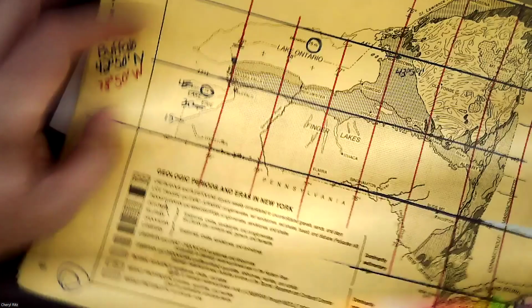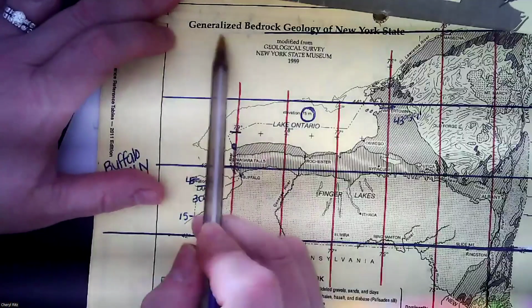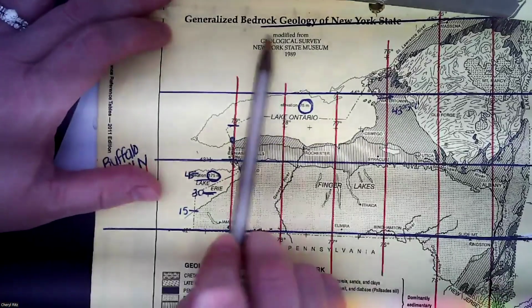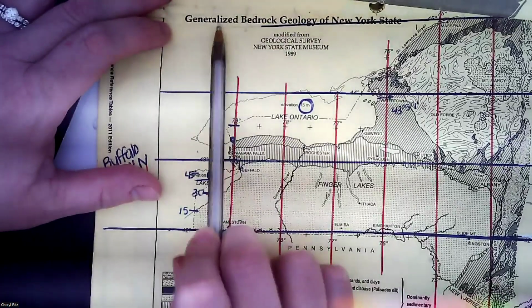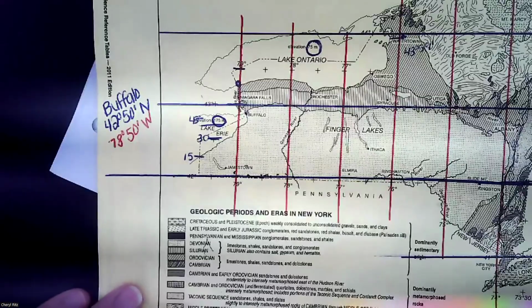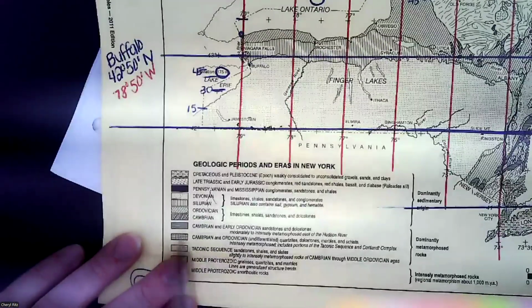I want to just direct your attention to your reference table. You don't have to get it out. This map of New York State that we use to do latitude and longitude, the title of it is Generalized Bedrock Geology of New York State. This is a map of all the bedrock in New York State. So you guys live down here somewhere in this polka dot.